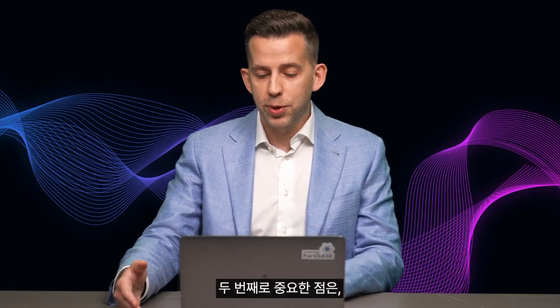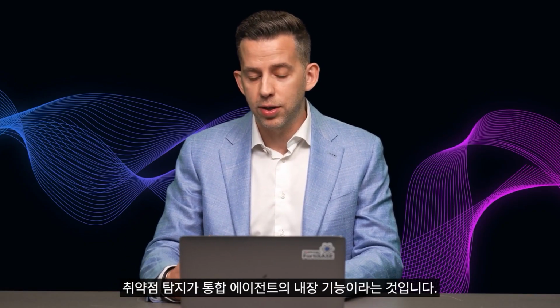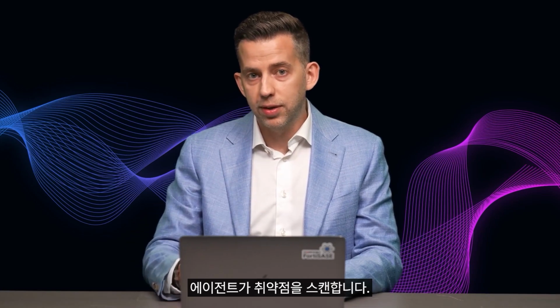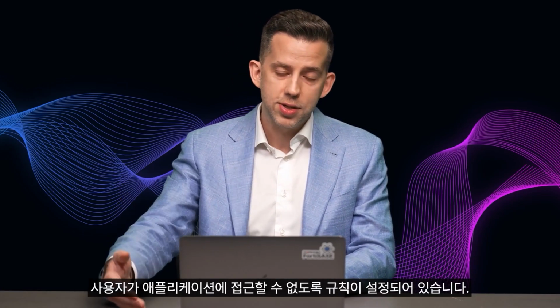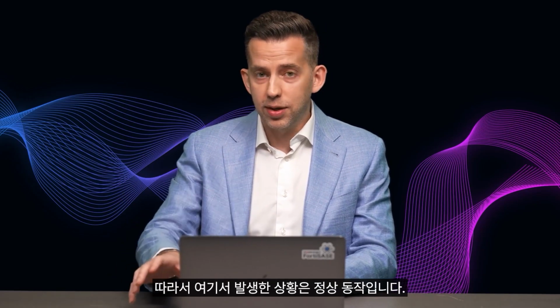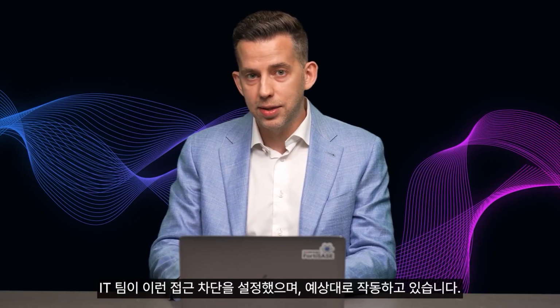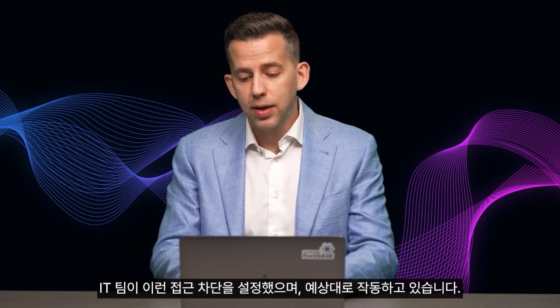The second piece that's really important there is that vulnerability detection is a built-in feature of that unified agent. The agent is scanning for vulnerabilities, and in this environment, a rule is set up to say users can't reach these apps if they have a critical vulnerability detected. So actually what's happening here is expected behavior. IT teams have set it up to block this type of access, and it is working as expected.